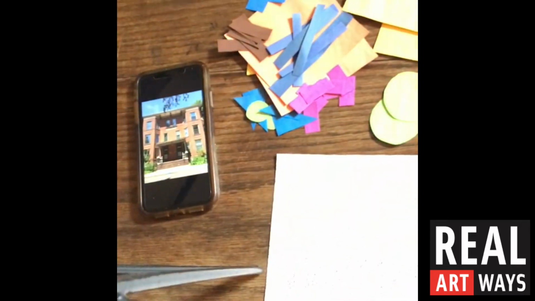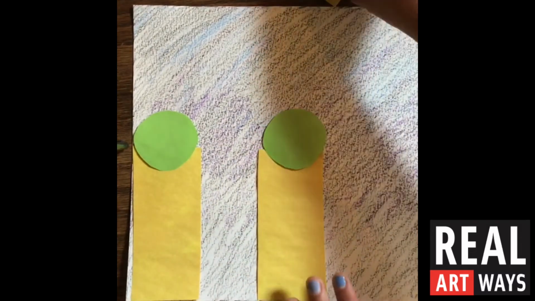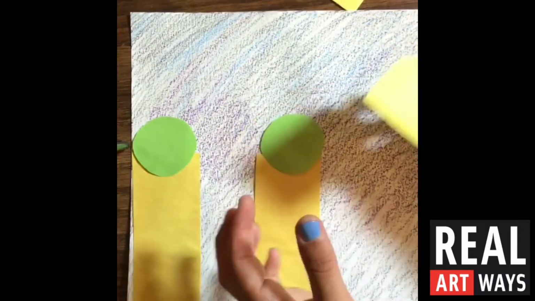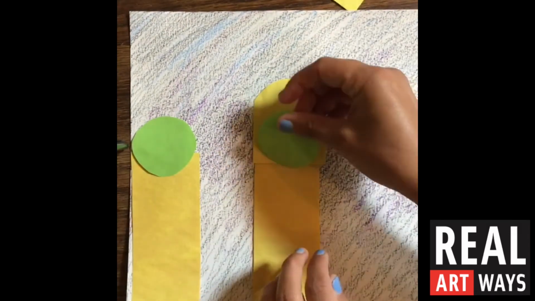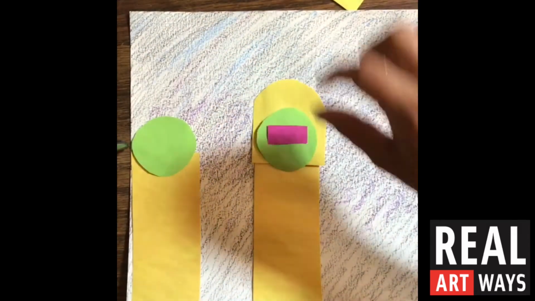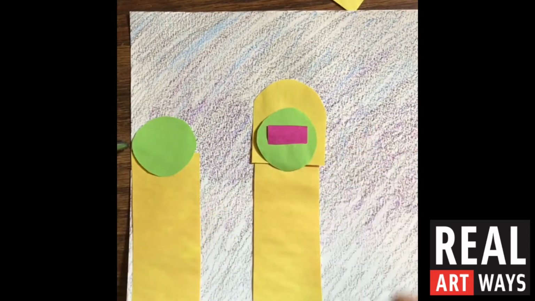All right, now it is time to assemble our architecture together. We have our background done, we have all of our shapes cut out. I even put a picture of one of the buildings that's inspiring my artwork today. So start with whatever pieces of architecture you want as the background, and you'll end up building up. Don't glue anything down. Definitely have your glue stick handy, but lay things out first, right? So I can move things around, layer things up. Don't glue down until you're really happy with the way that you have it.